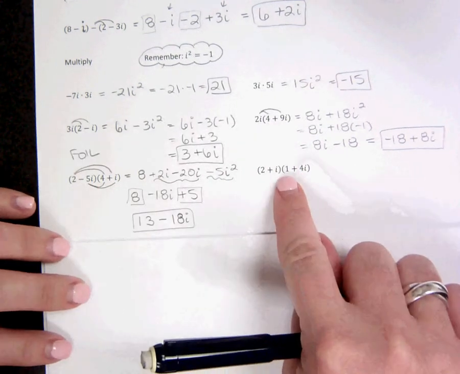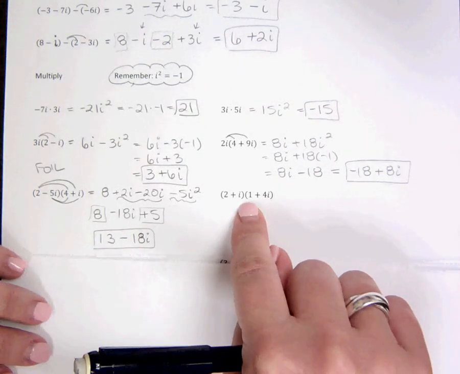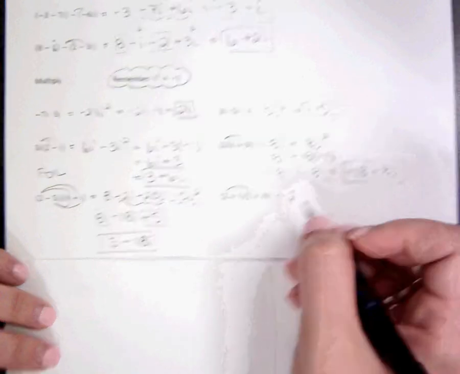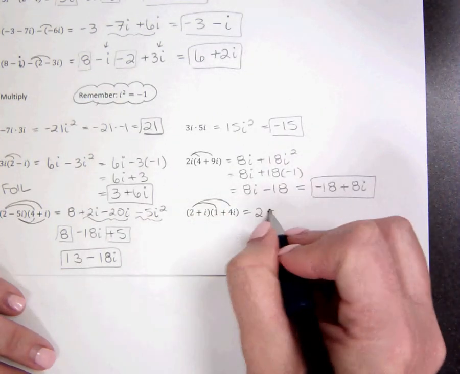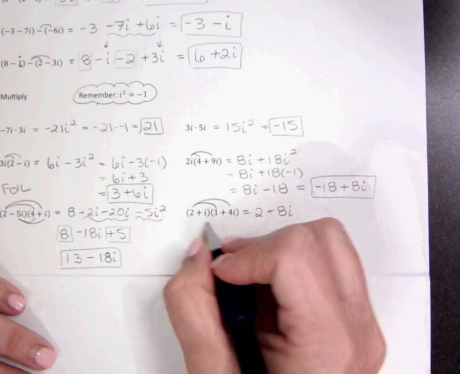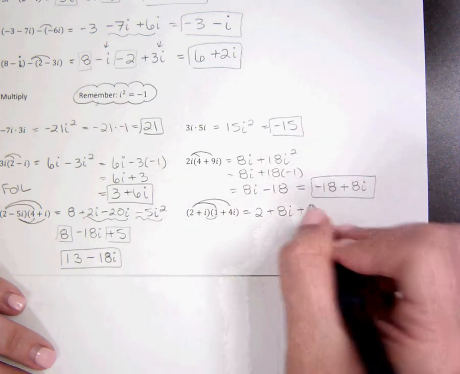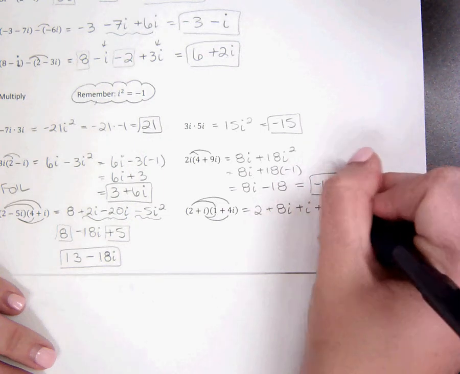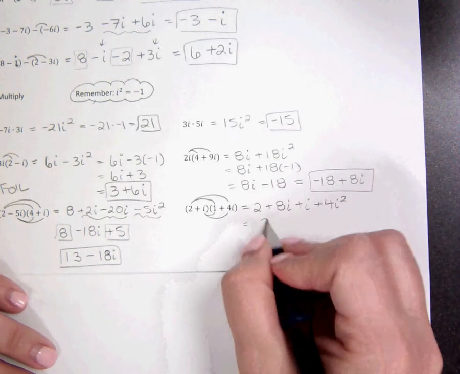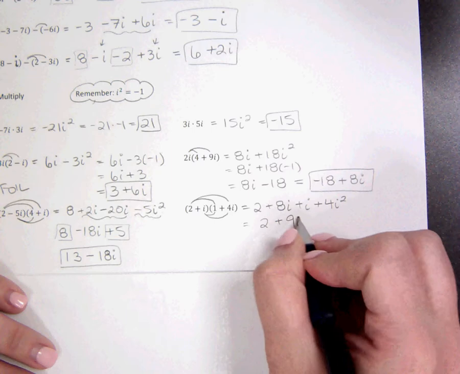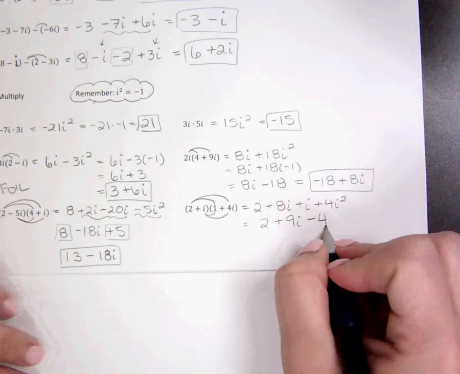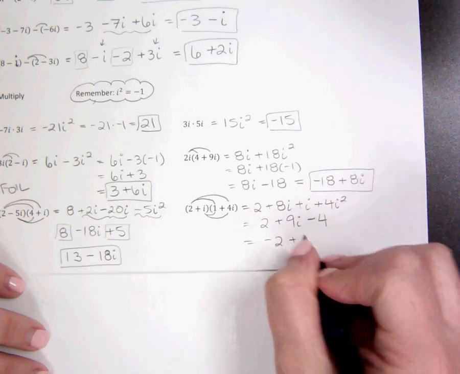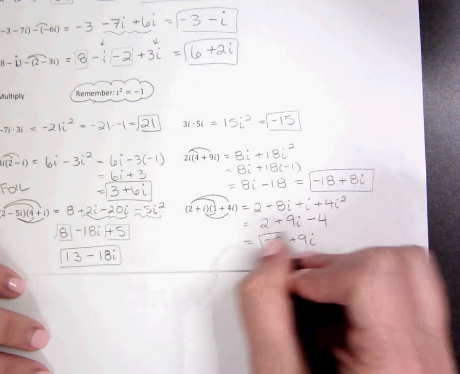If you'd like to, go ahead and try the second one like that, just FOILing. 2 times 1 is 2. 2 times 4i is 8i. i times 1 is just i. And i times 4i is 4i squared. So it's going to be 2 plus 9i. That's going to become minus 4. It's going to change the sign. So negative 2 plus 9i would be your final answer.